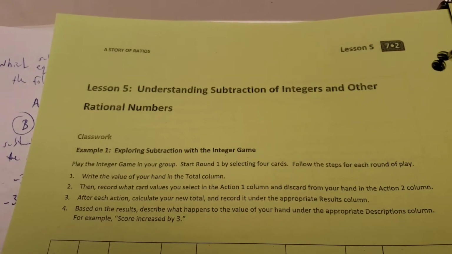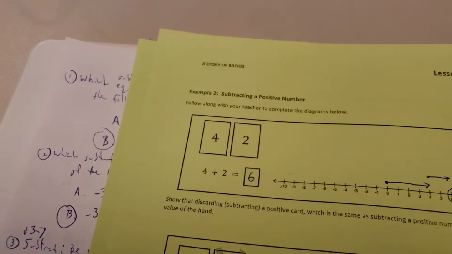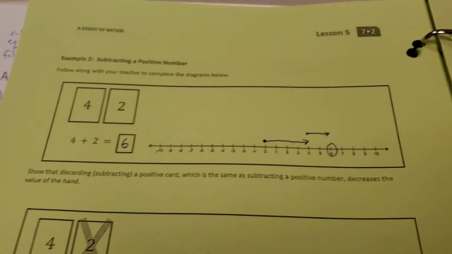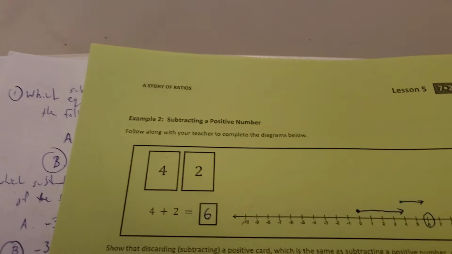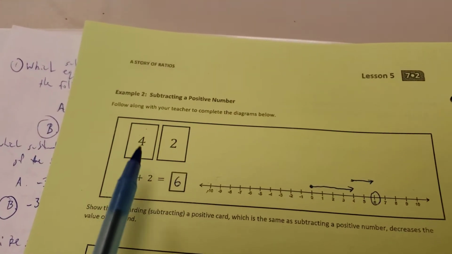And we're going to talk about understanding subtraction of integers and other rational numbers. And we're going to start over actually on page 28. Alright, our first example uses a number line here. We're going to pretend we're drawing cards and diagramming that out like we have been with adding integers.